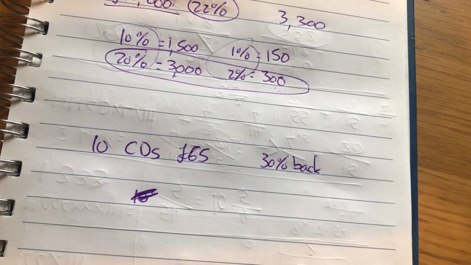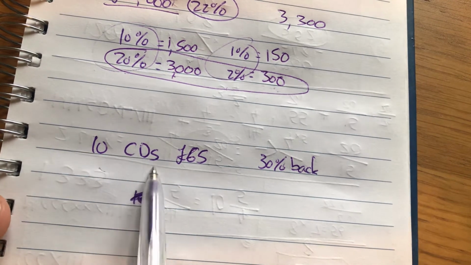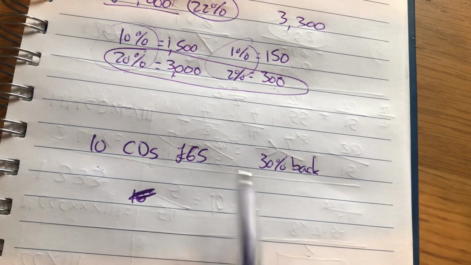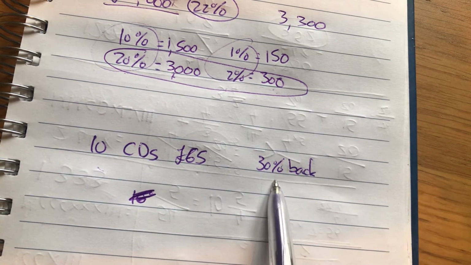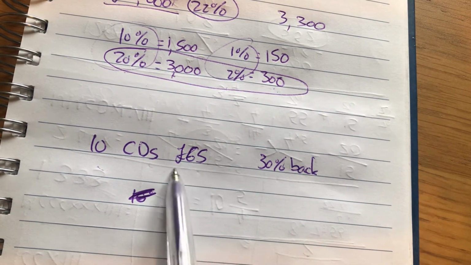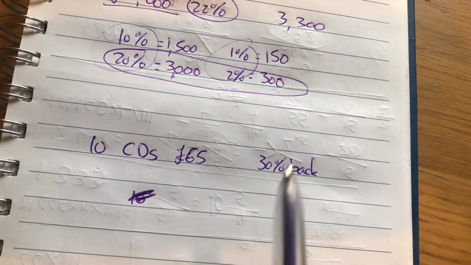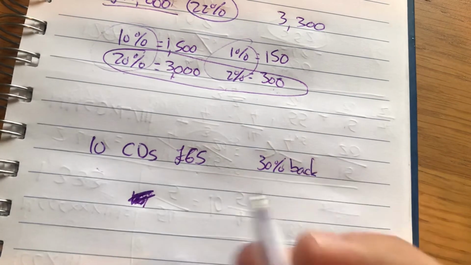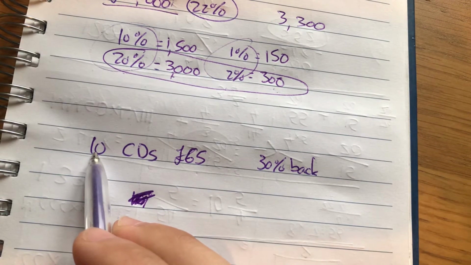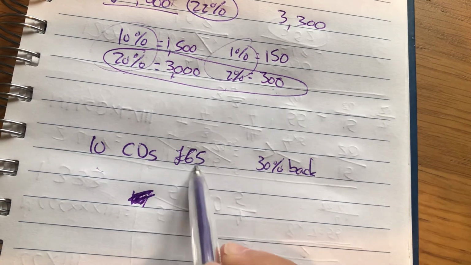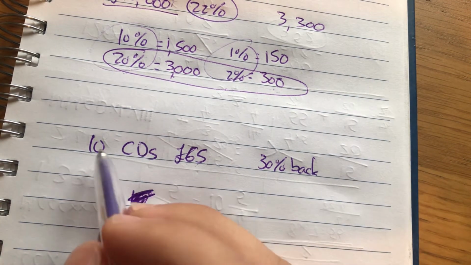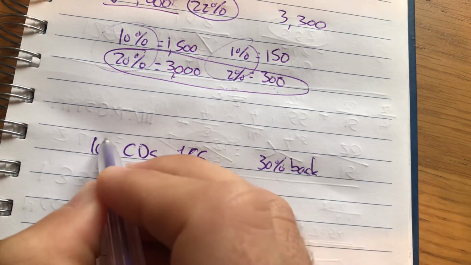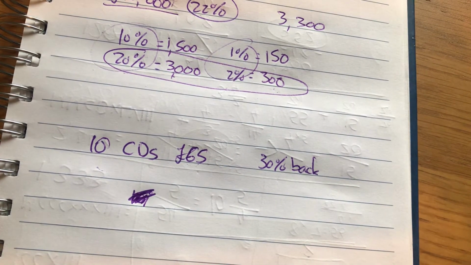This one, I'm not a fan of this one, if I'm honest. I buy 10 CDs for £65, all of them together cost me £65. I want to take 30% back to the shop. How much money do I get back? And that's assuming all the CDs are all the same price, and it doesn't tell you that. So we need to find out how much one of these costs. Because if you're going to take 30% back, well, 30% of 10 is 3, isn't it? Okay, so you're going to take 3 back.